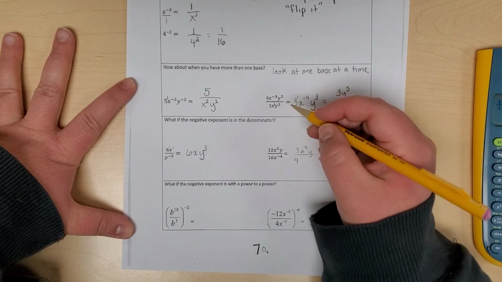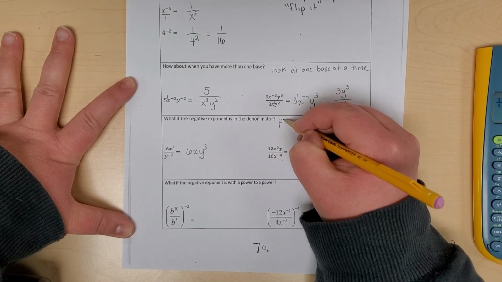So again, if the negative exponent is in the denominator, you need to put it in the numerator and make it positive.